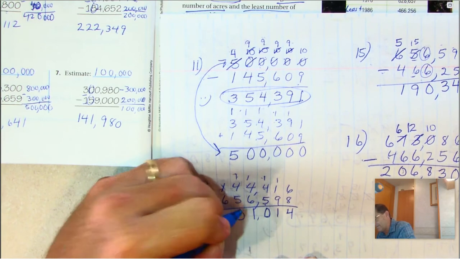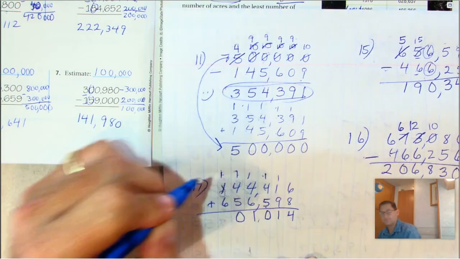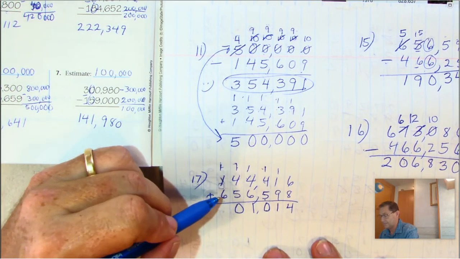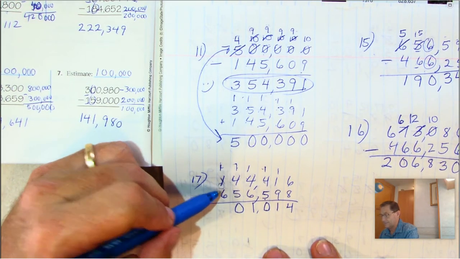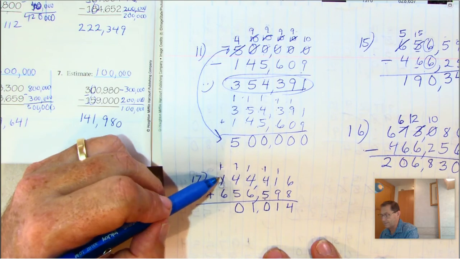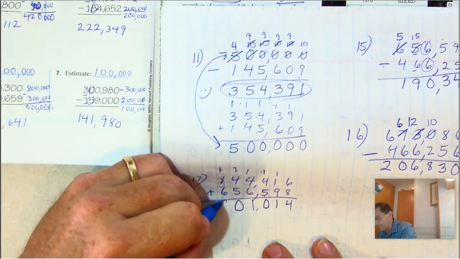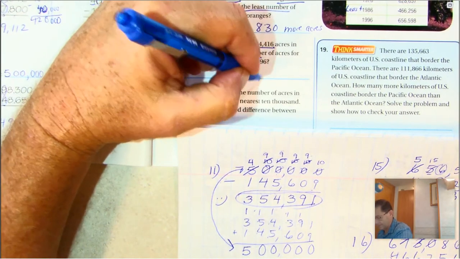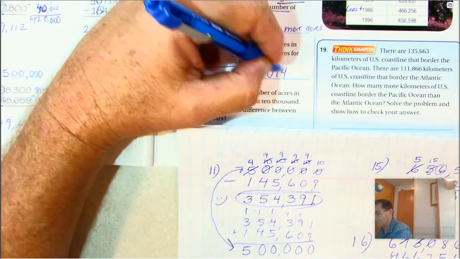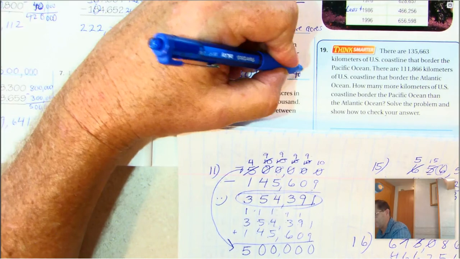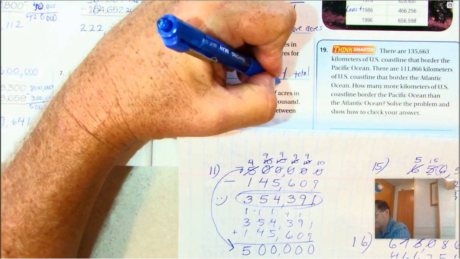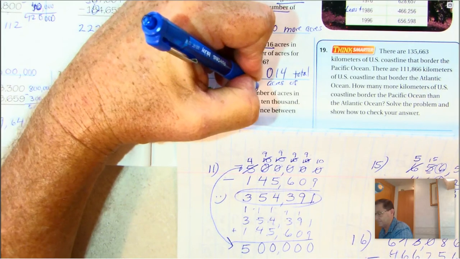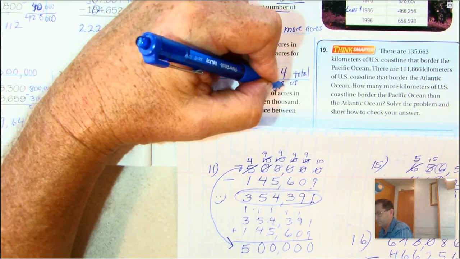We will rename that as 100,000 and 0 ten thousands. 600,000 plus 100,000 is 700,000, plus one more is 800,000. So there was a total of 801,014 total acres of oranges and grapefruit.